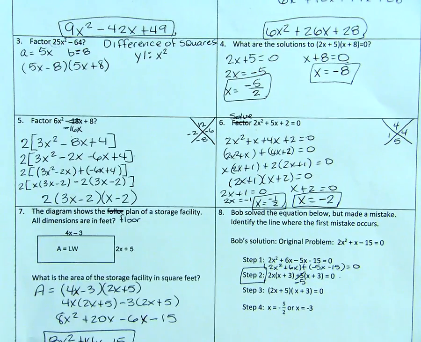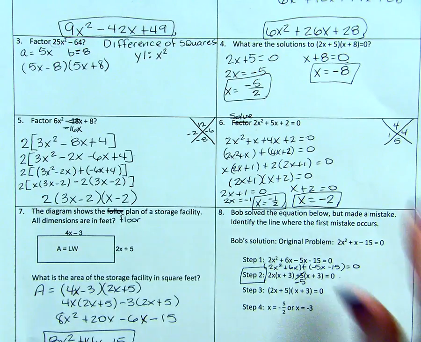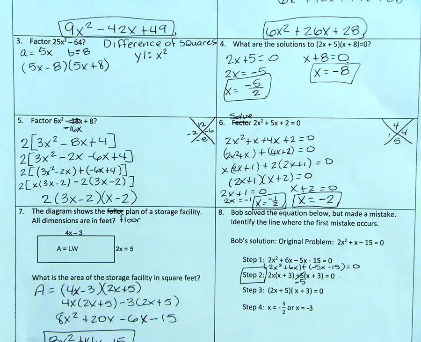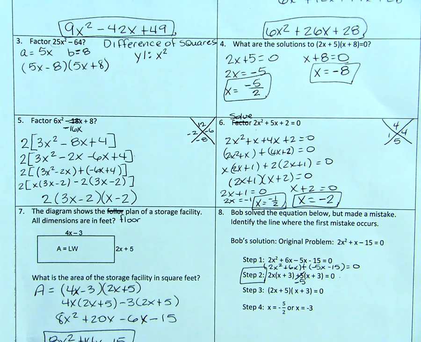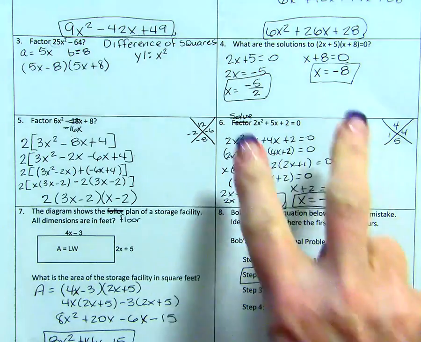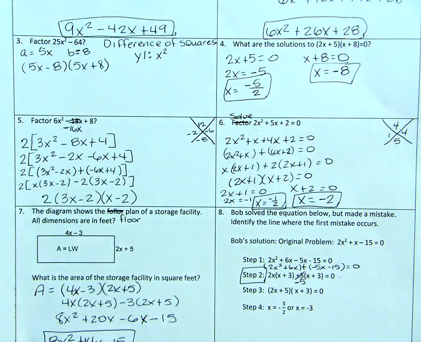For number 4, it says, what are the solutions? Whenever you have two factors equaling 0, then either one or both of the factors has to be 0. So what we do in this case is take the 2x plus 5, set it equal to 0, and find out what the value of x will be to make that factor equal to 0. Do the same thing with the x plus 8. What does x have to be in order for x plus 8 to equal 0? And those are your solutions.